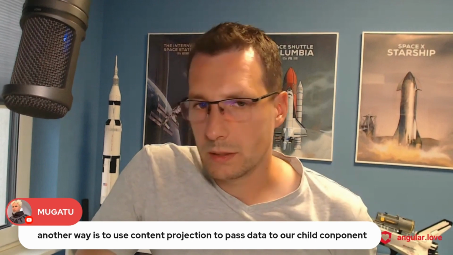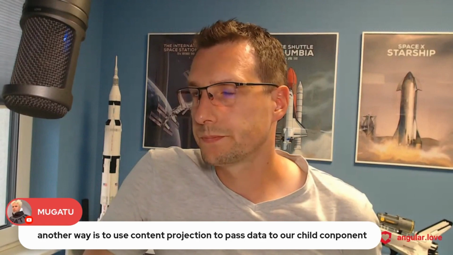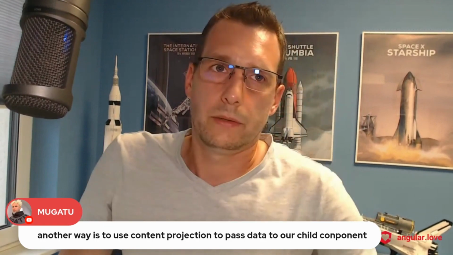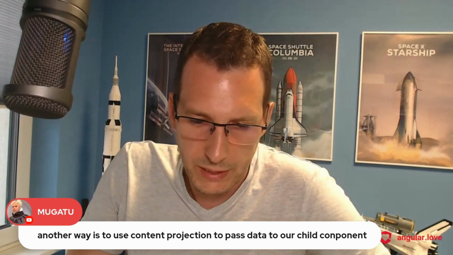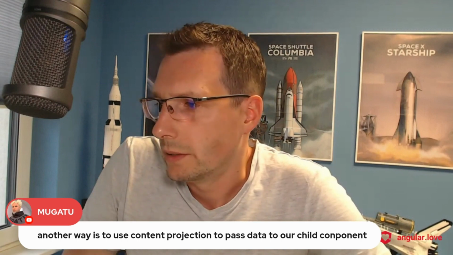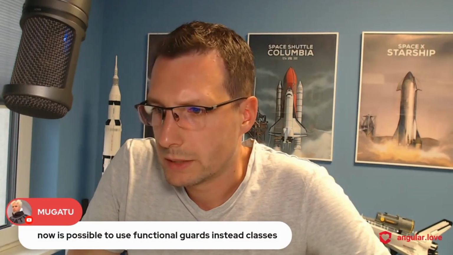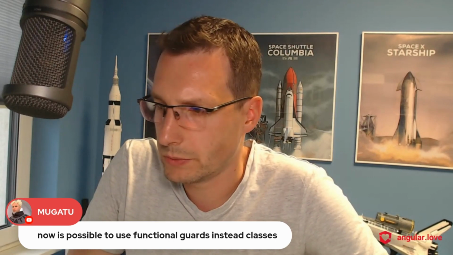It could be used through the ContentChild decorator, so we can actually read that content, but for passing simple data, I guess inputs are the most suitable solution here. Yeah, functional guards are also possible instead of class ones. The class ones are already deprecated.